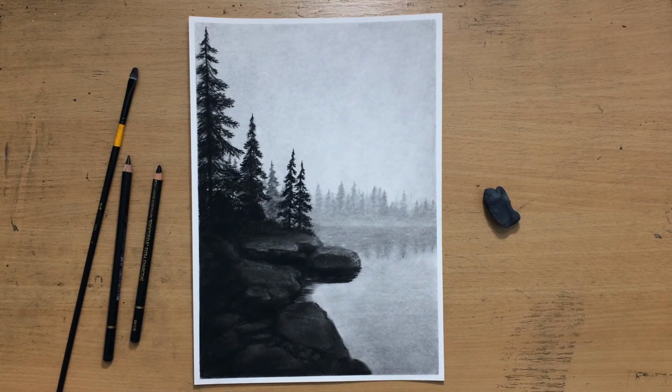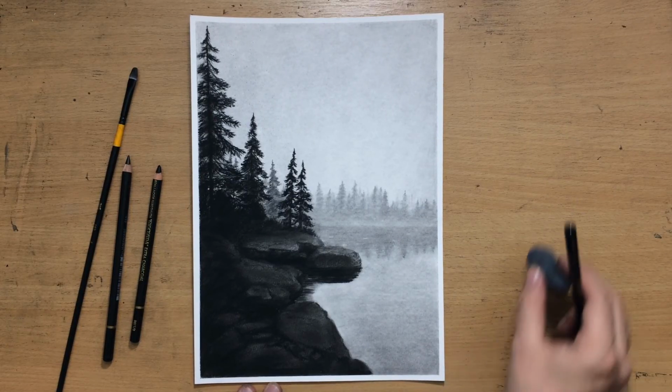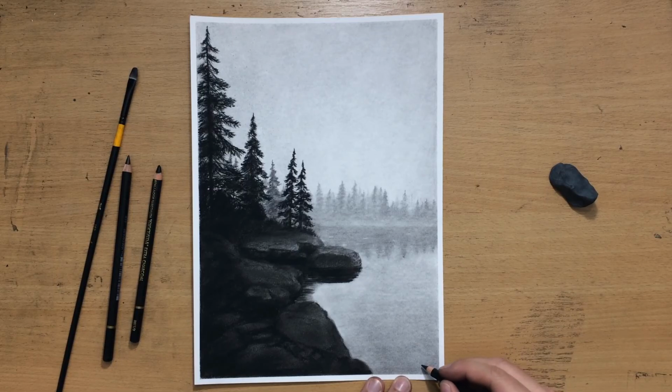So this is the finished drawing. I'm just going to put down some finishing touches. I don't want to ruin the edges, but I think I'm going to stop here, and I'm going to sign the drawing in the lower right corner. And I hope you like this one. It's not a very complex scene, it's easy to do, but I think it looks nice.